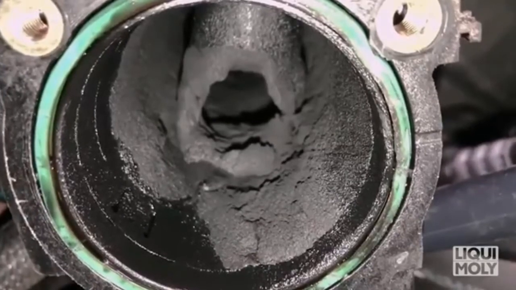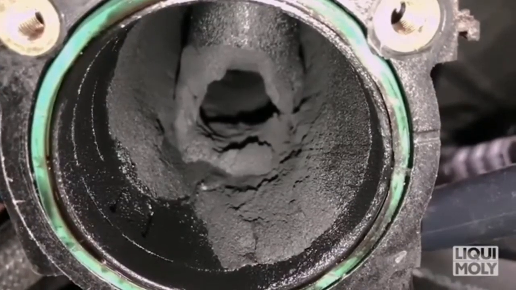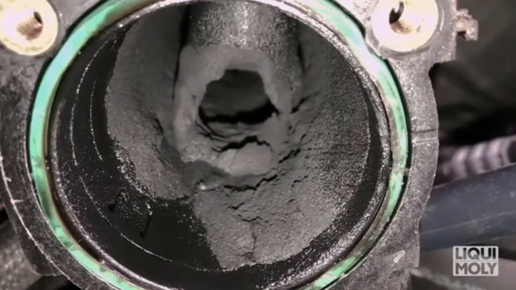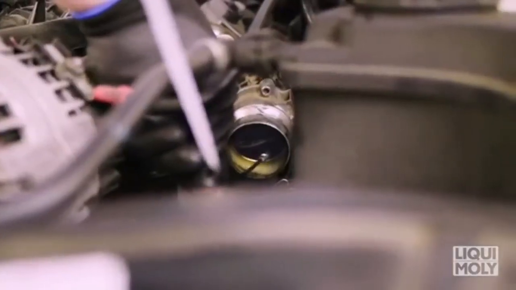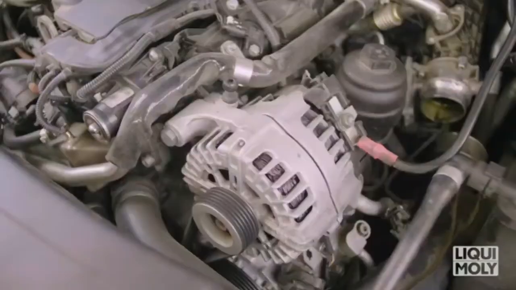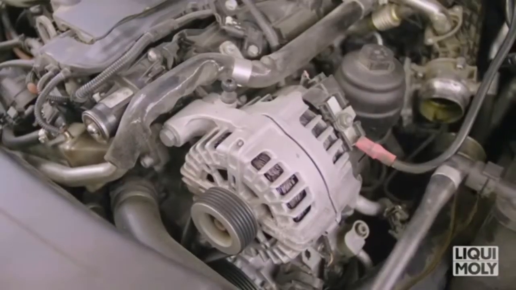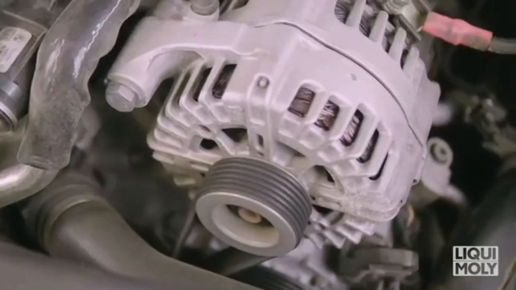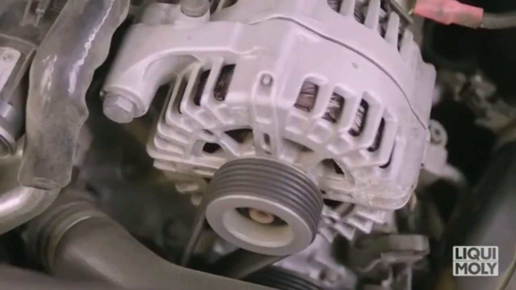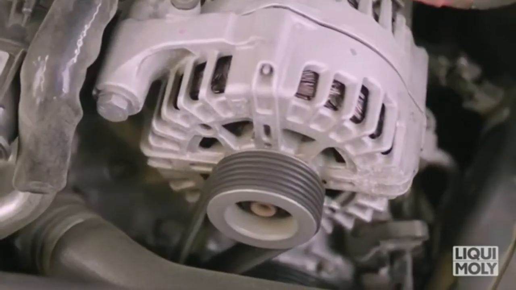If after completion deposits remain in the EGR valve, intake manifold, or on the intake valves, the cleaning can be repeated with a second can of intake system cleaner diesel. After cleaning is completed, keep the engine running for 20 seconds or more at a minimum of 2000 RPM in order to burn off any remaining residue in the intake system.